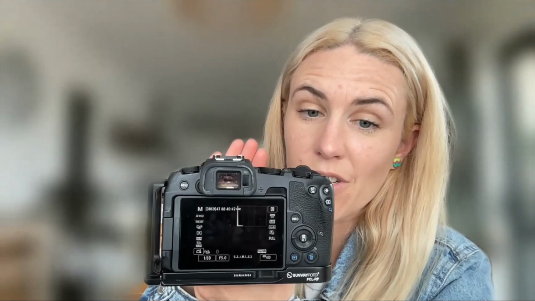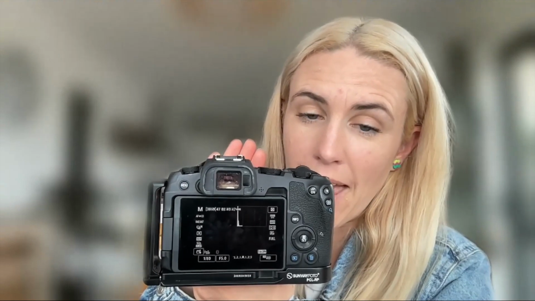So if I cover up my lens like this, it's going to move all the way over to the left because it's all black. And if I was overexposing my image and it was all white, or if I was pointing at the sun, it would all move over to the right.